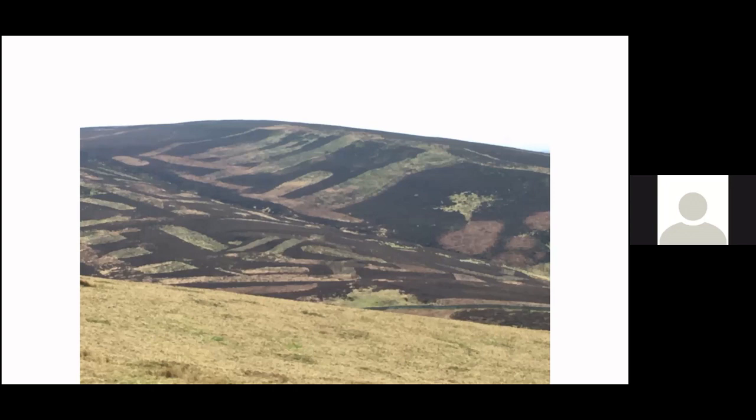We approach it in the same way. We look for the best bits, we look for different types of habitat, and we have a think about the methods that we looked at and how we would go about surveying on the site that's in front of us to the best of our ability.